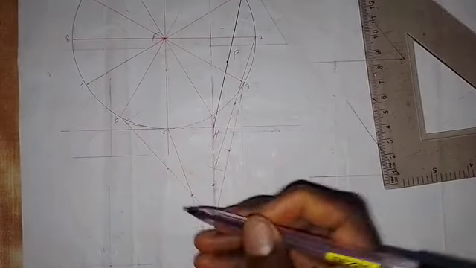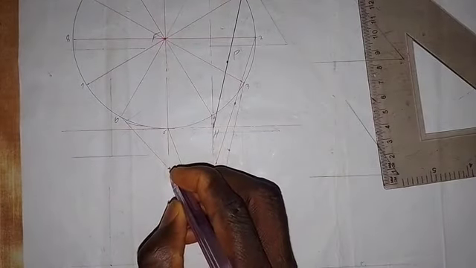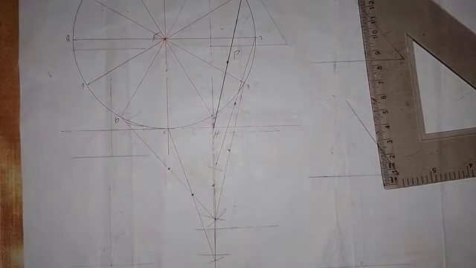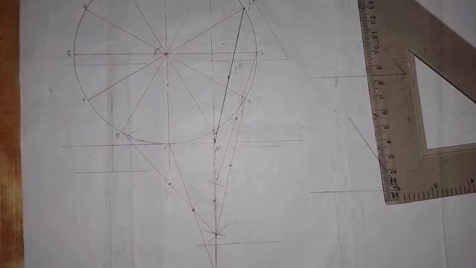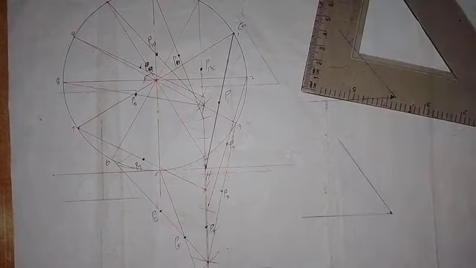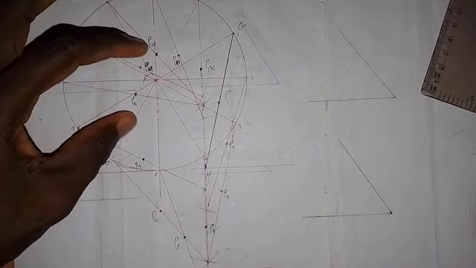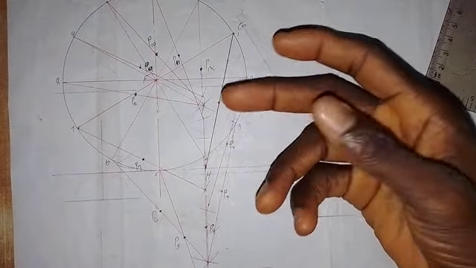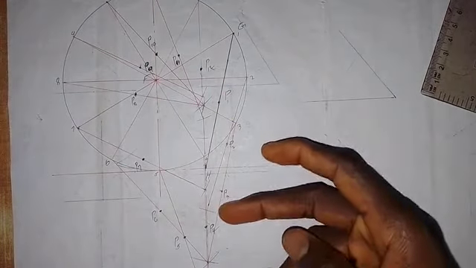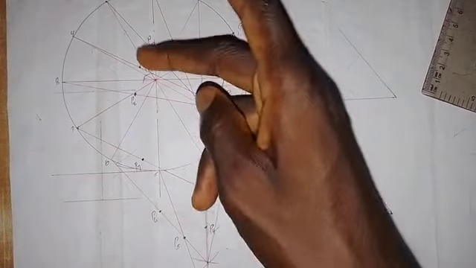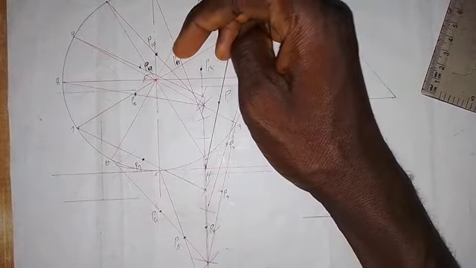I'm going to do the rest while I pause the video. So I've shown you how to get the points up to 6. I pause the video and do it, then I'll come back and show you the next thing that we have to do. Alright, all the points have been located and I've labelled them P1, P2, P3, P4, P5, P6, P7, P8, P9, P10, P11 and P12.